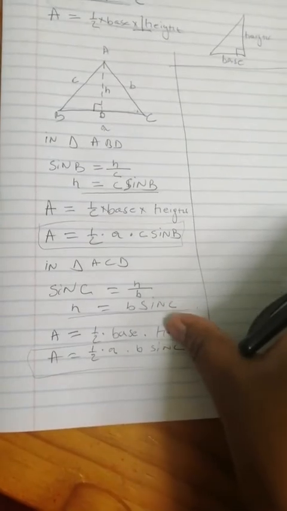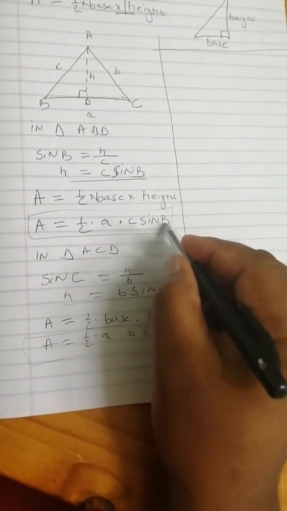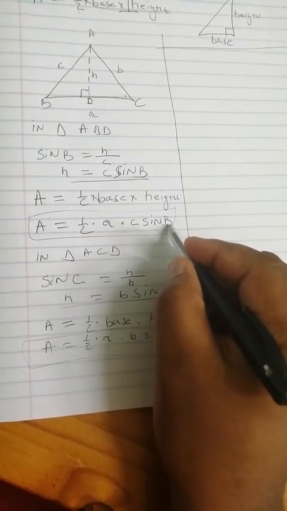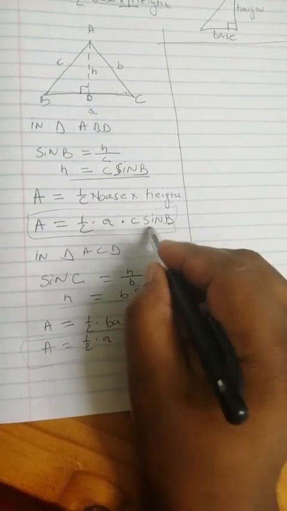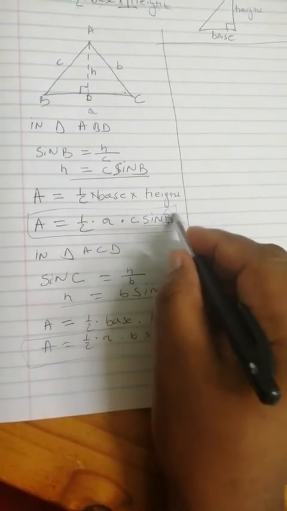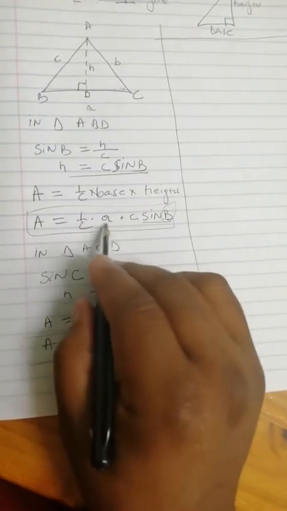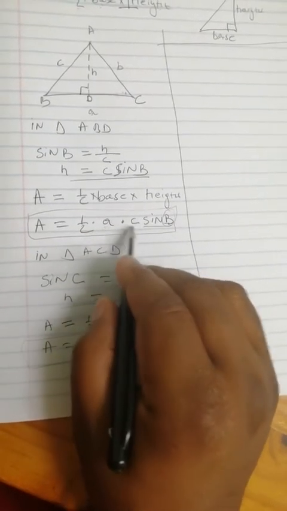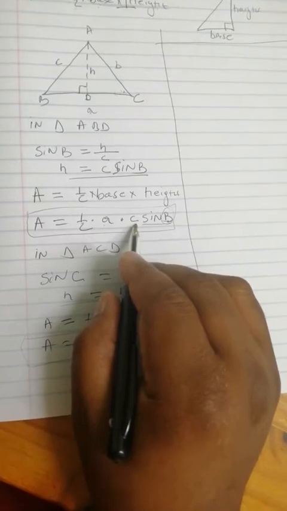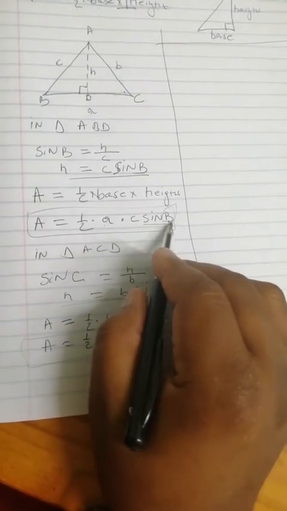I want you to notice something. We have an angle B here. Yeah, well, this angle B, which sides are we multiplying? We are multiplying A and C, and we are multiplying by sine of B, okay?